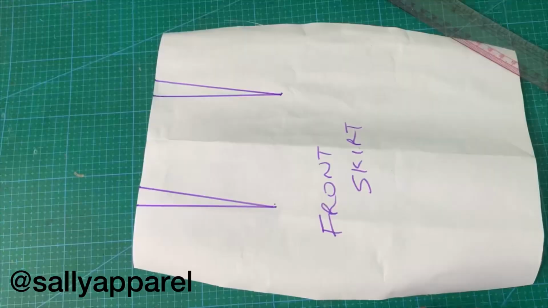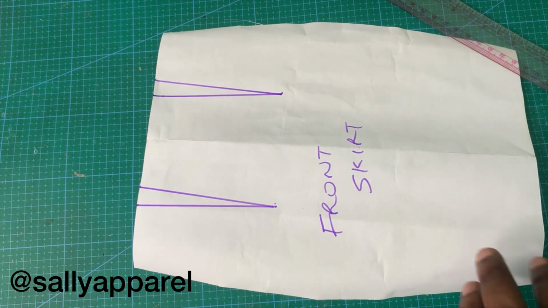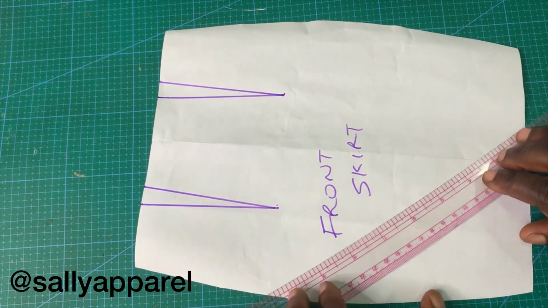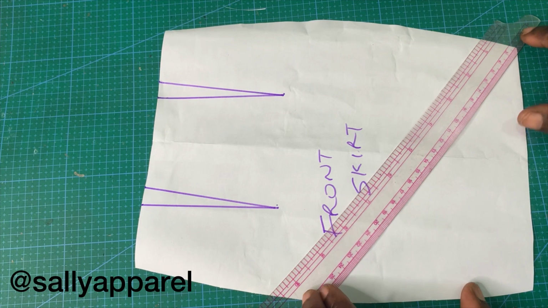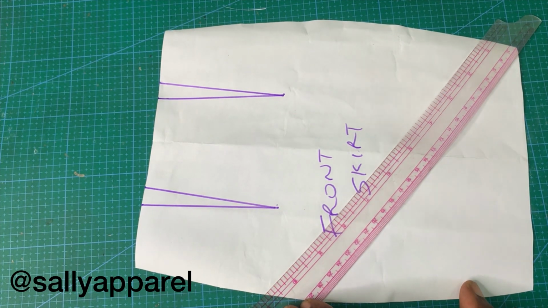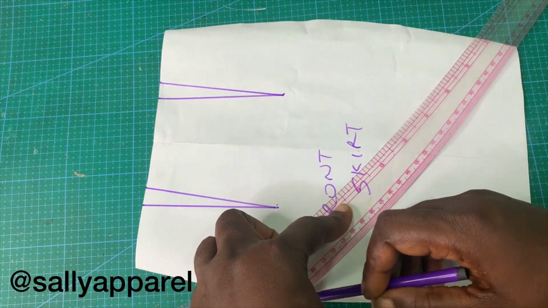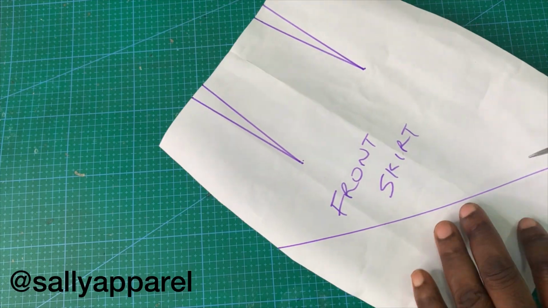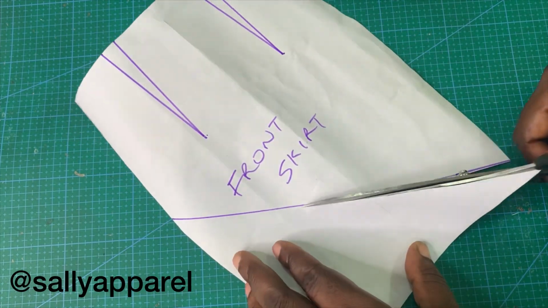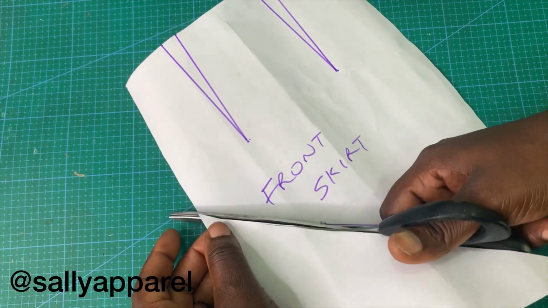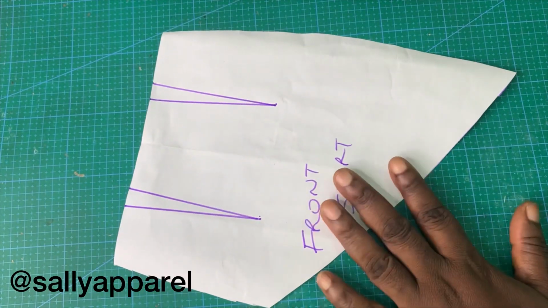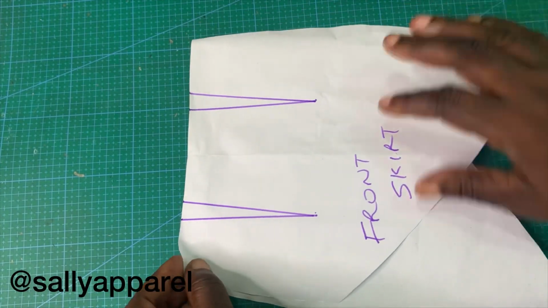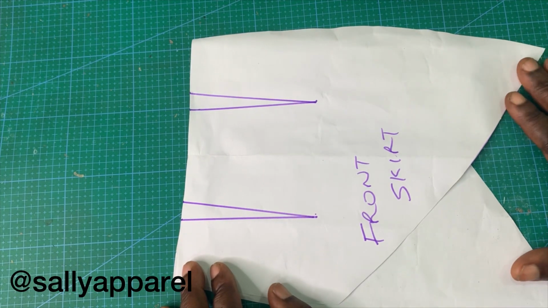Alright, now coming to the front skirt, you place your pants curve from the hip on one side towards the end of the skirt on the other side, and then you draw a curved line like so and cut it out. So now cut the exact replica on another sheet like I have done. So it's a wrap dress, it ought to appear like this, okay?